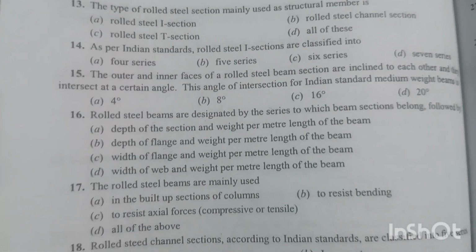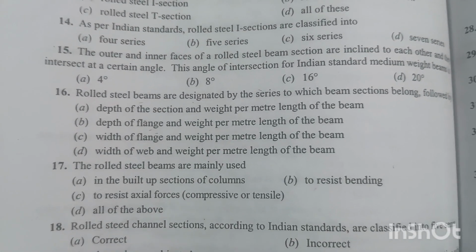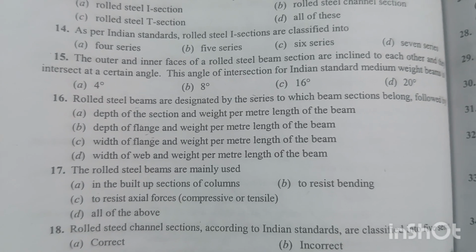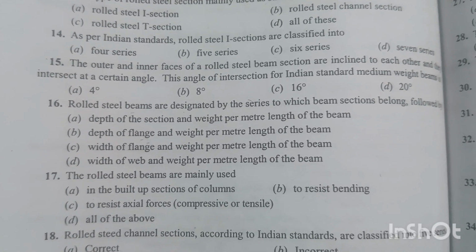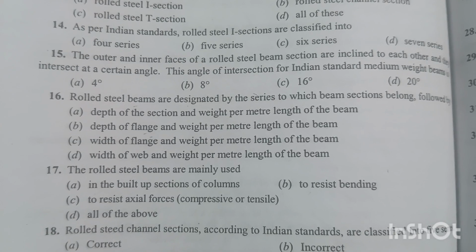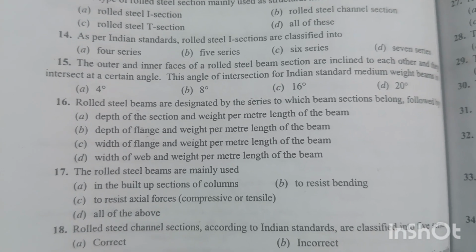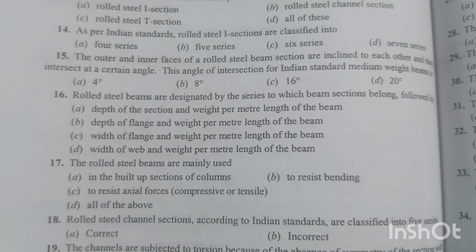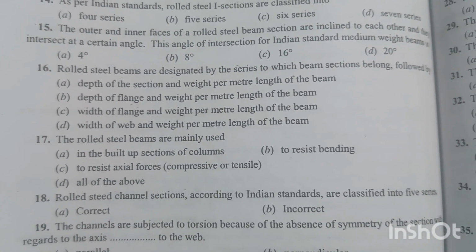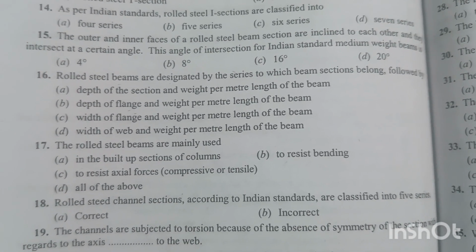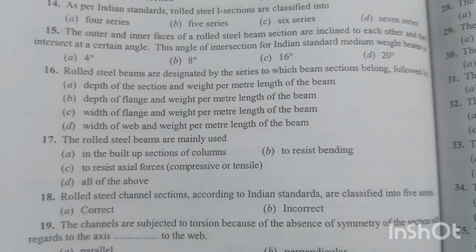Question number 17. The rolled steel beams are mainly used, option A, in the built-up section of columns, right. Option B, to resist bending, right. Option C, to resist axial forces like compressive or tensile, right. Option D is the right answer, all of the above. Question number 18. Rolled steel channel sections according to Indian Standard are classified into 5 series.